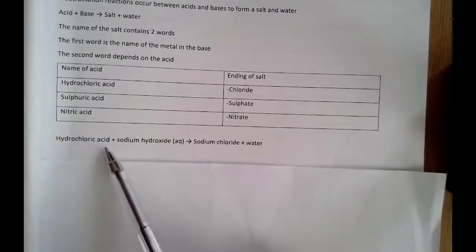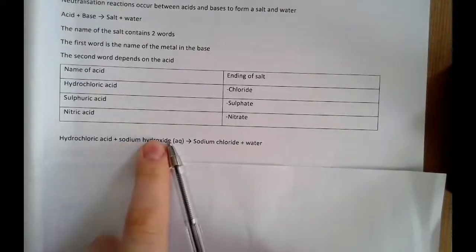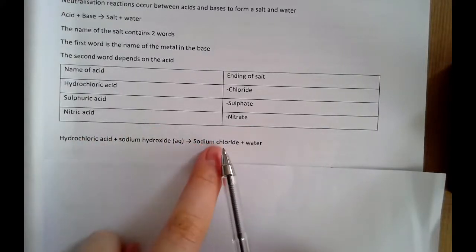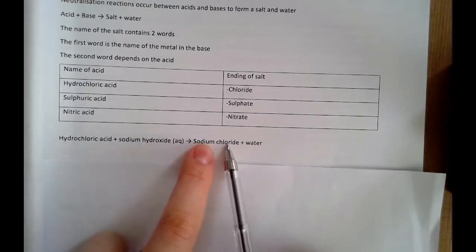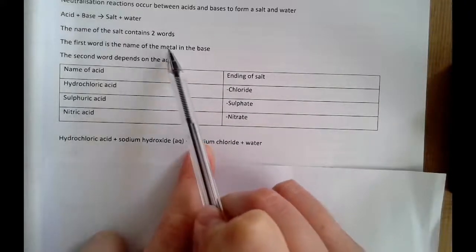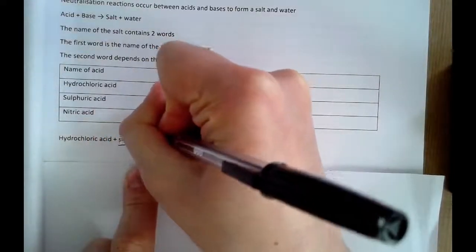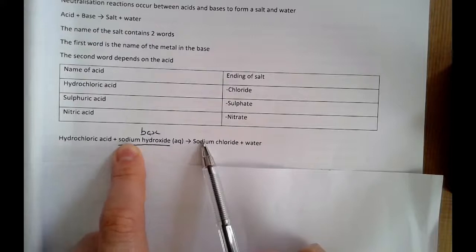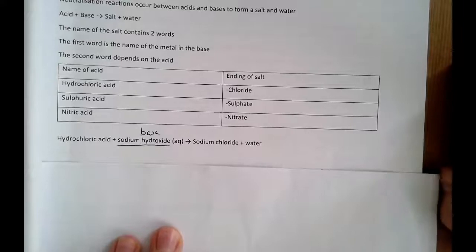So here I've got hydrochloric acid and I've got sodium hydroxide. So this is my base. It's a metal hydroxide. It's a base and it's reacting with my acid to give me a salt and water. It's not enough to just write salt. I have to name it. So you can see my salt has two different words. The first word is the metal in the base. So sodium hydroxide is my base. The metal in my base is sodium, so sodium is the first word in my salt. The second word in my salt comes from the acid. The acid is hydrochloric acid, so it ends in chloride, and then I also form water.